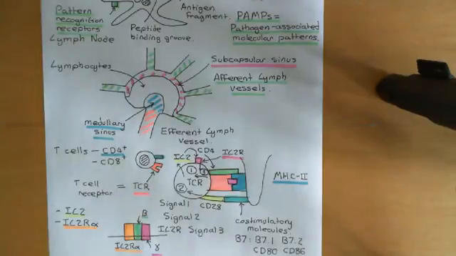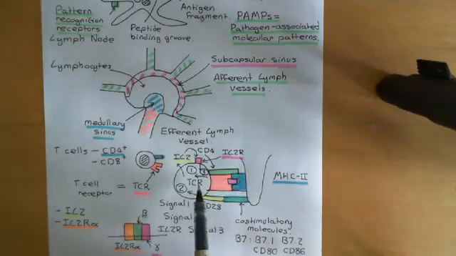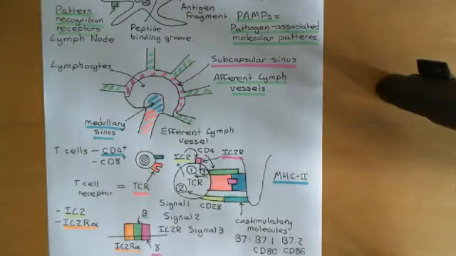But for simplicity, we're just considering this single peptide fragment corresponding to that single epitope of purple antigen. So let's imagine our antigen presenting cell has found a CD4 positive T cell with a T cell receptor on its surface which can bind to that peptide fragment bound to that MHC class II molecule.